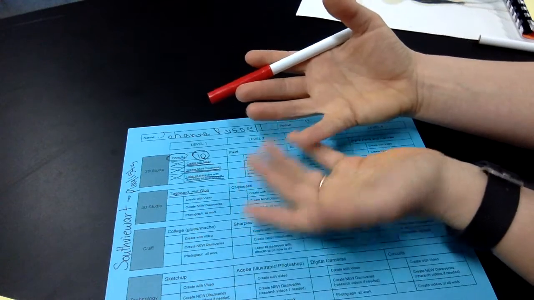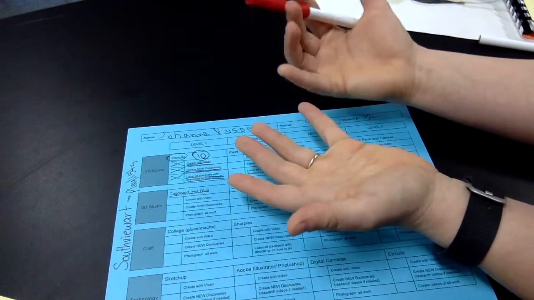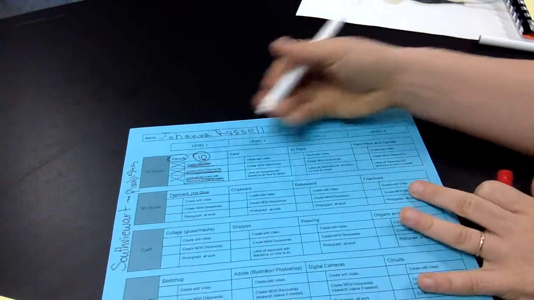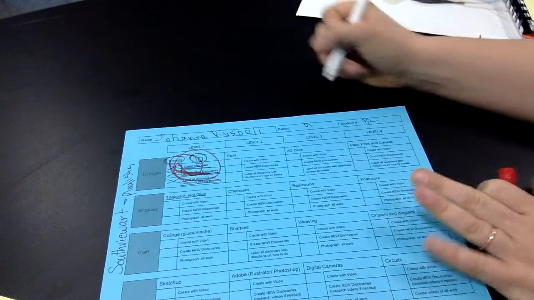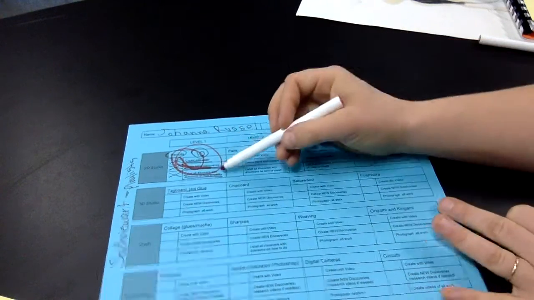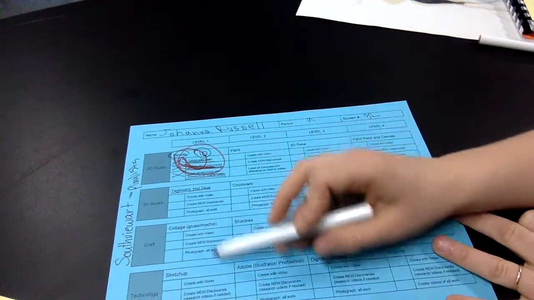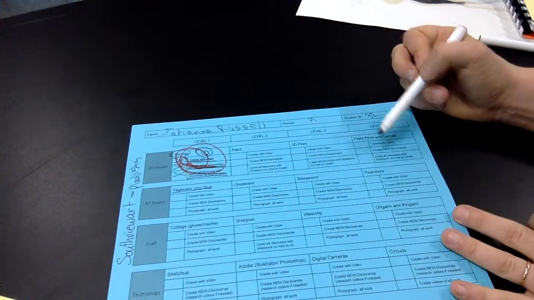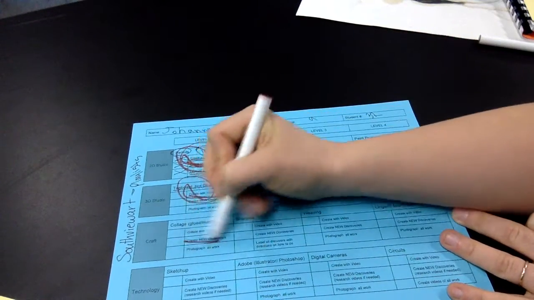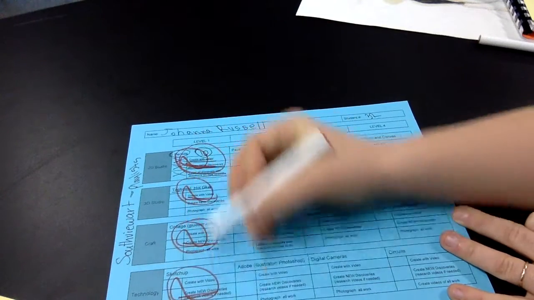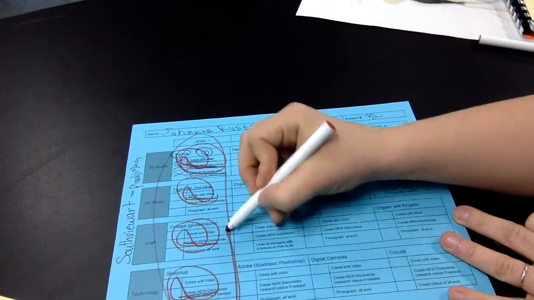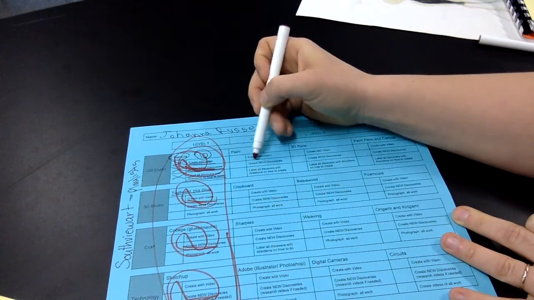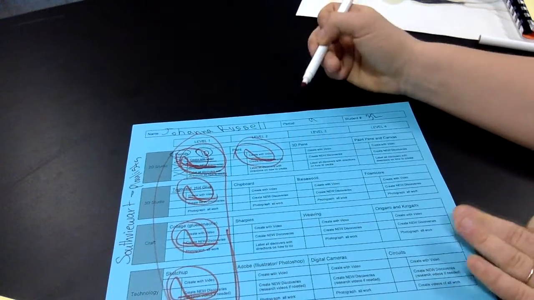It might be that I ask you to put this into a Google Doc. It could be that I ask you to just show it to me. But you will then receive a signature. Your goal during the time I give you to work on the blue sheet is to get as many signatures as possible, remembering that you have to do all of the level 1s before you can decide to do level 2s.